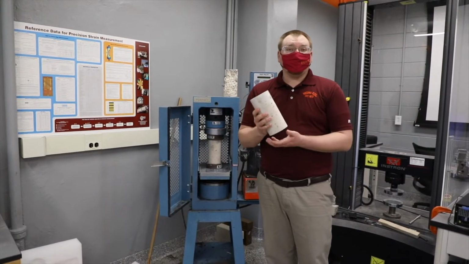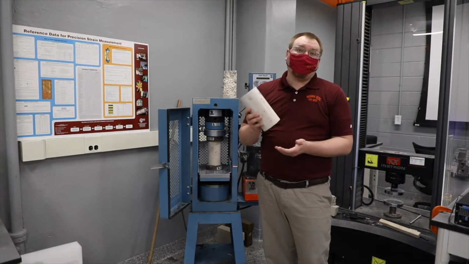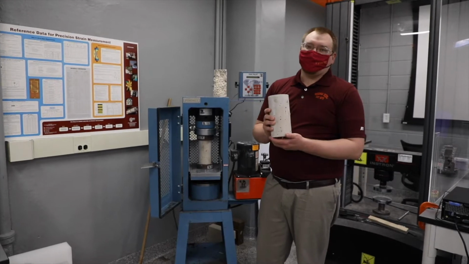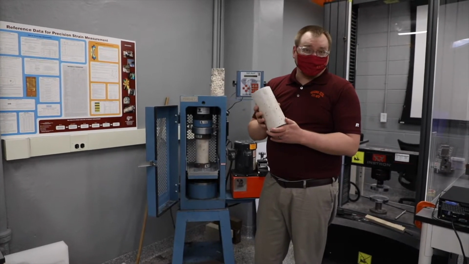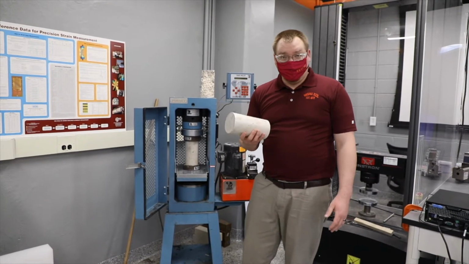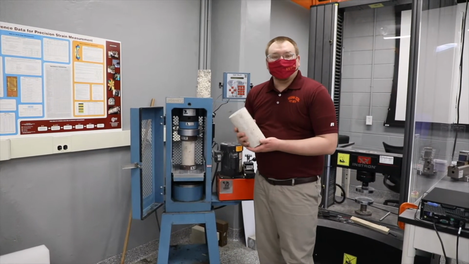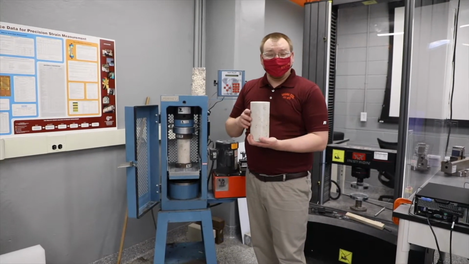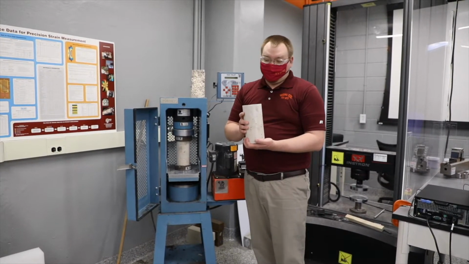An important material we use in civil infrastructure is concrete. So in fact, concrete is the most used man-made building material in the world. Currently the world produces about 28 billion tons of concrete every single year. So with a vitally important material such as this, we spend a lot of time in this lab and in this class testing the properties of concrete.